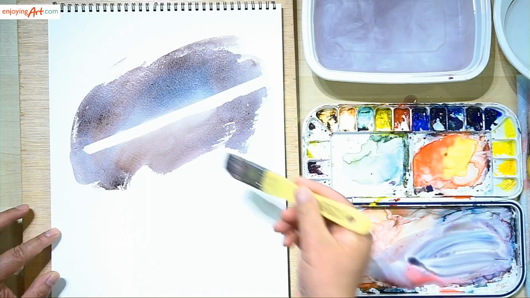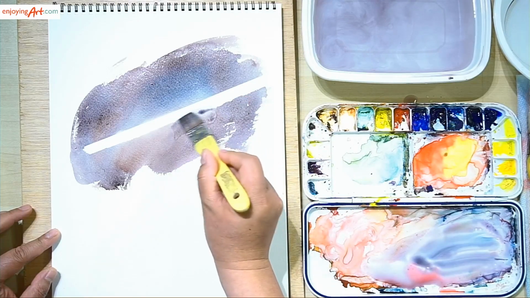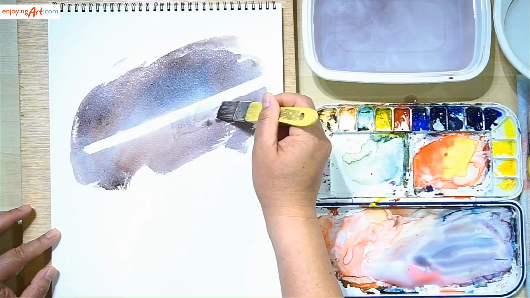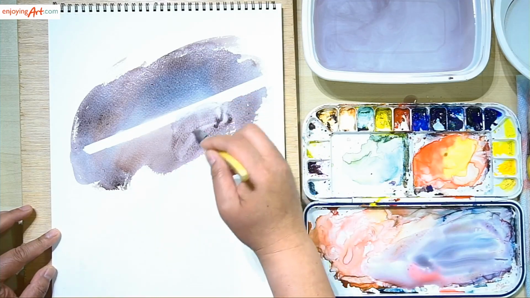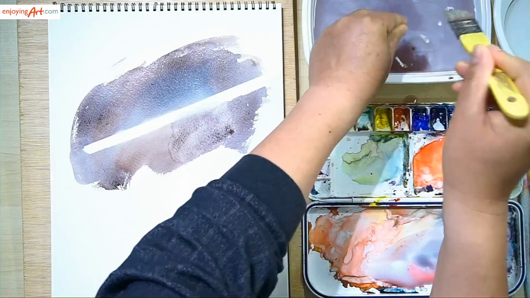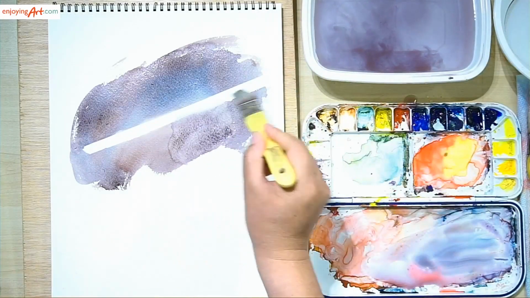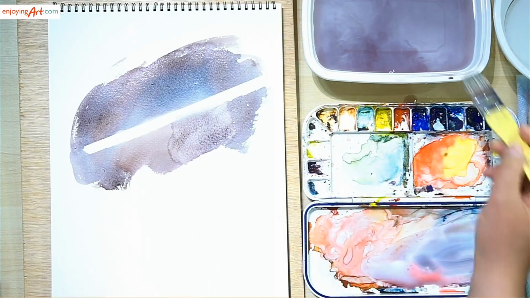It's easier. And I'm going to soften this area, right? Now in this area the edge is softer. And I can use it to blend in a little, like that. So that edge is almost lost.